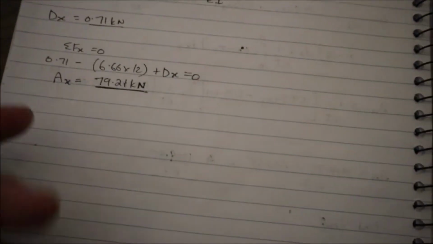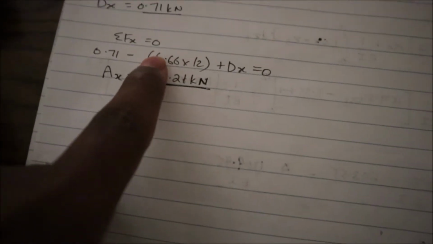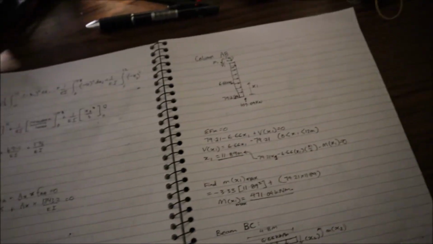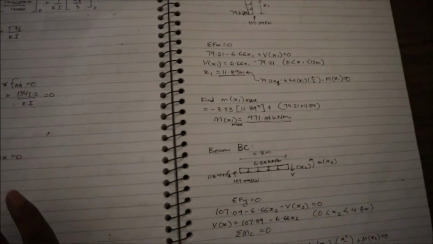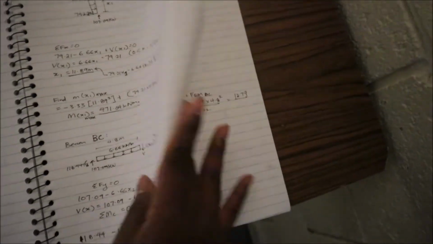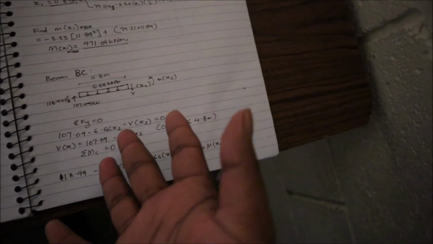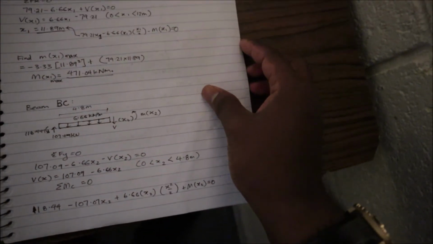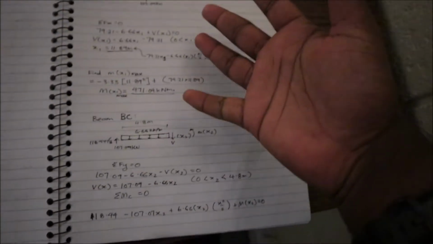To find the AX, the sum of forces in the x direction is equal to 0. Input everything in, and you get AX is equal to 79.21 kilonewtons. Now we will use all the answers given here, go all the way over here, so we can come up with all our forces. Sorry, not all forces. Forces and our x values and everything that we didn't actually know at the back over here.